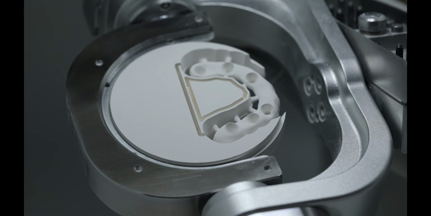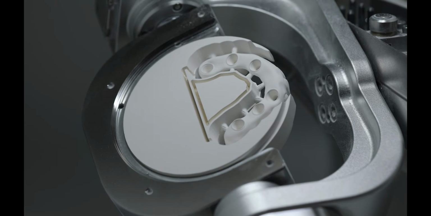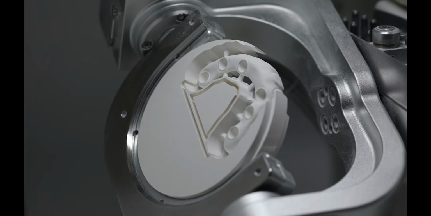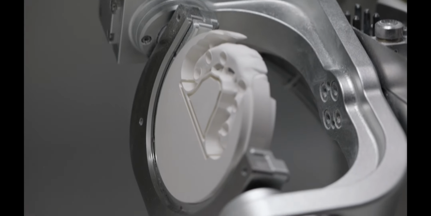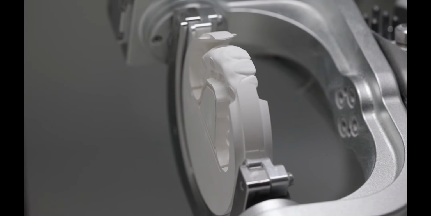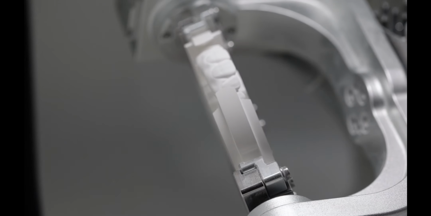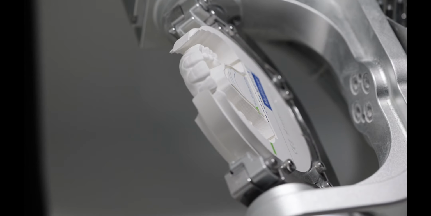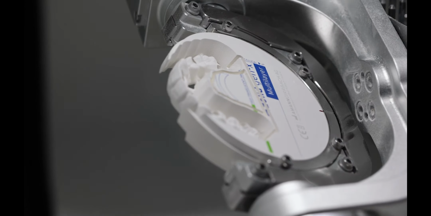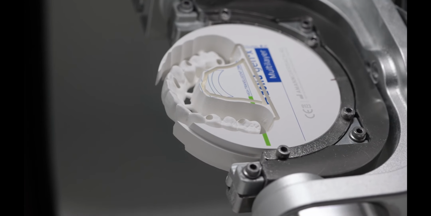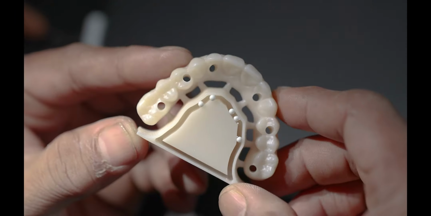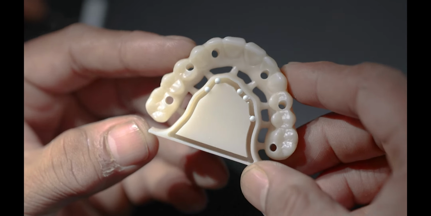And this is a larger case that has been milled. This is the pre-sintered phase, so you can see it looks the part. It looks so beautifully done, and it's replicating whatever we designed on the computer in the software in Exocad. And there we go. That's the final product.